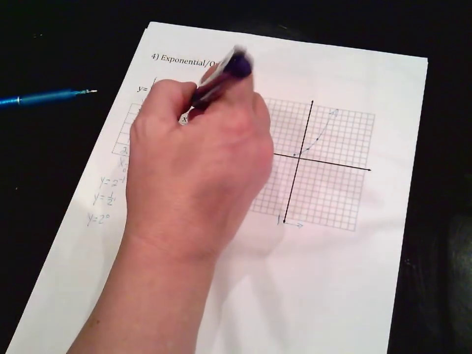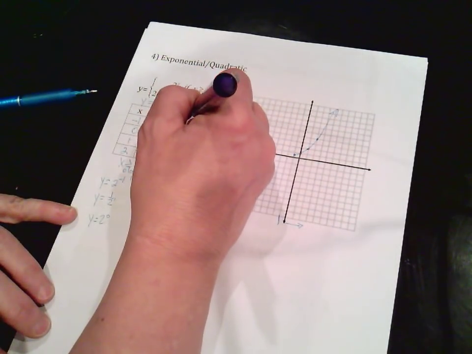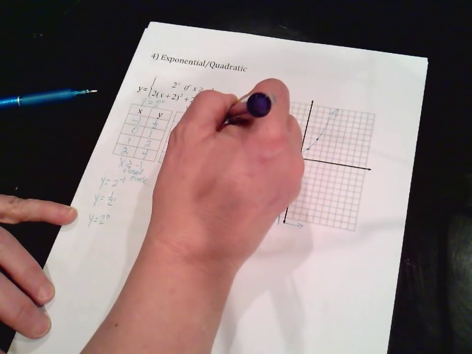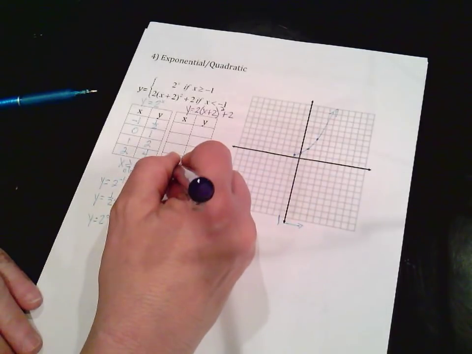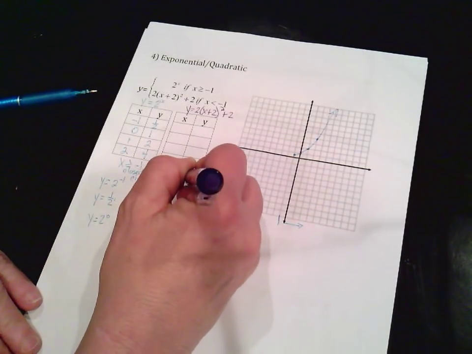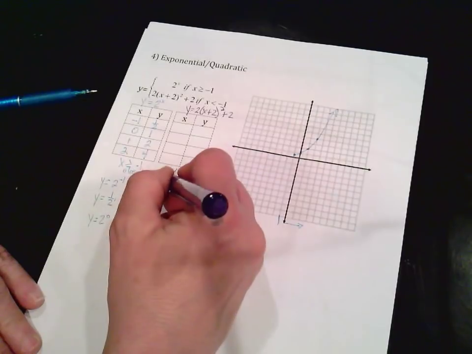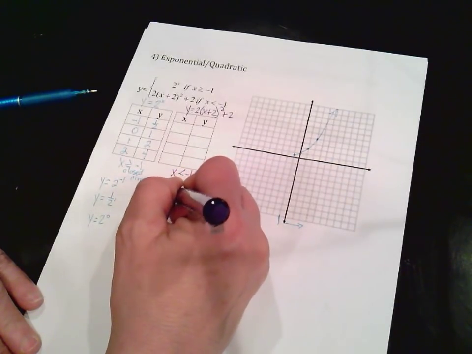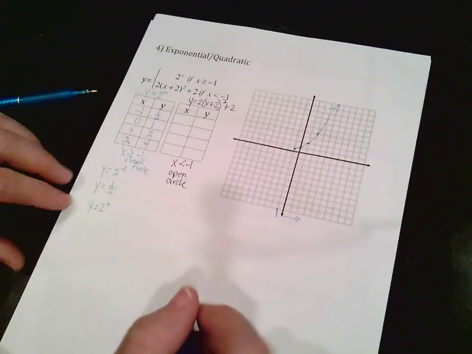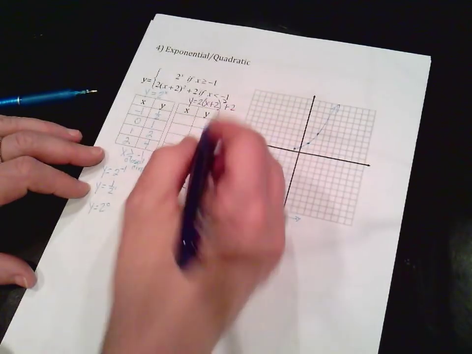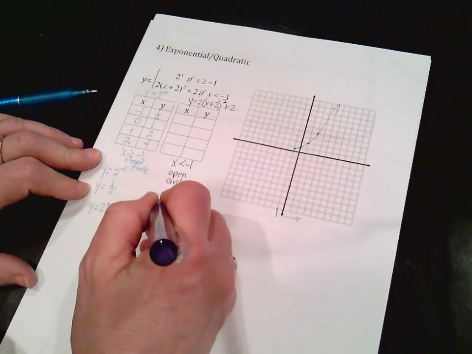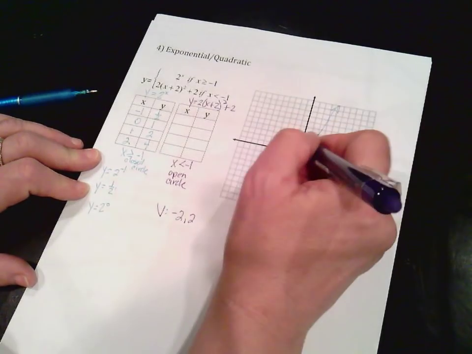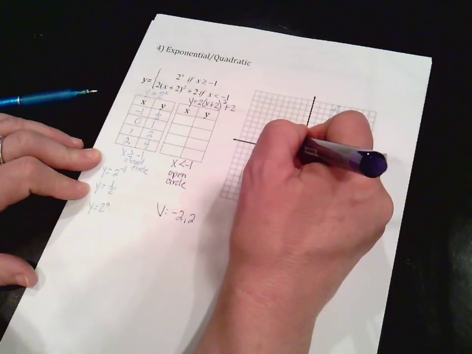I'm going to do my quadratic next. I have y equals 2 times x plus 2 squared plus 2. That's a lot of 2's. My domain limitation is x is less than negative 1. There's no line under the inequality, so that's an open circle. And we know we have to find the vertex. That's one of the points we have to graph. This is in vertex form, so my vertex is negative 2, positive 2. So I'm going to graph that first, negative 2, positive 2.